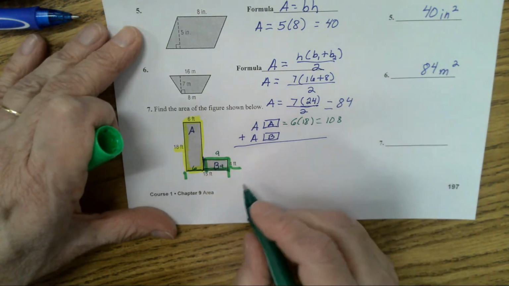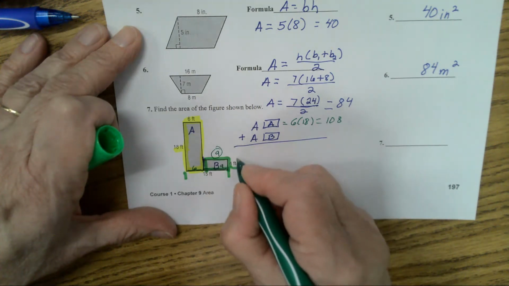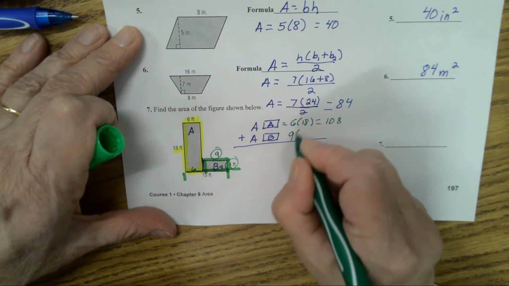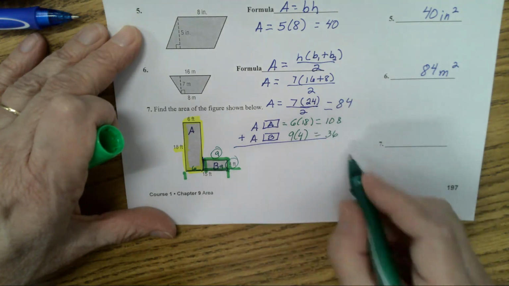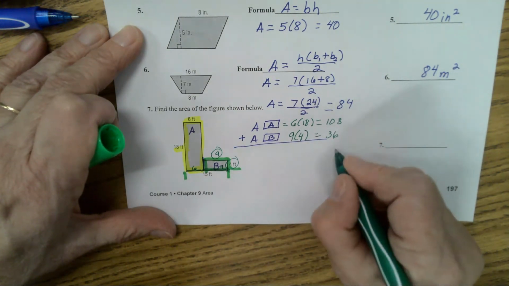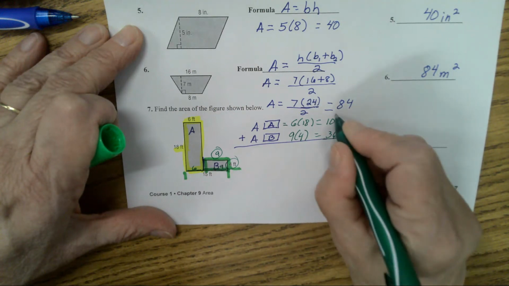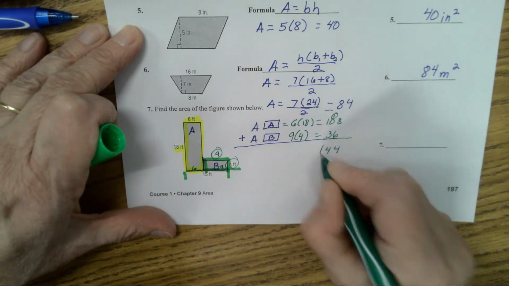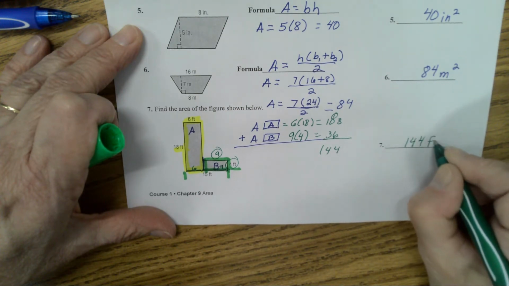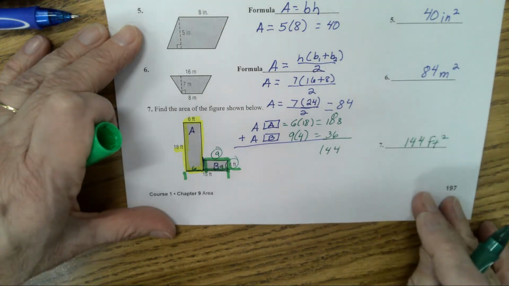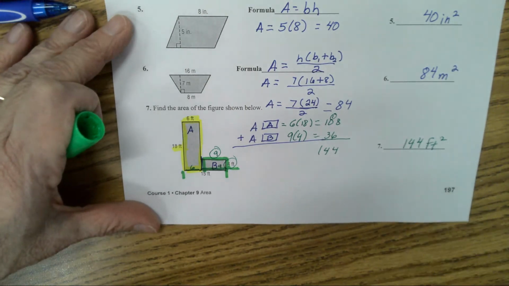So to find the area of B, it's 9 times 4. And that's 36. And we add them together. 14, carry a 1. Did you get 144 feet squared? You are a great group of kids. Wonderful.